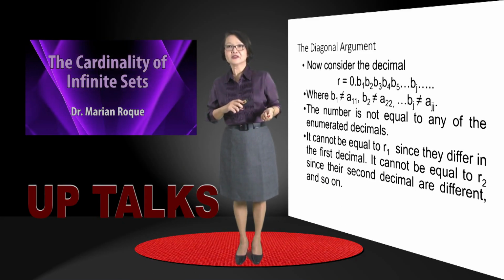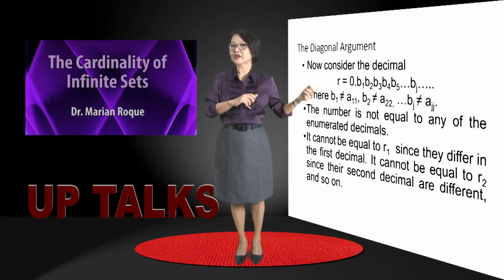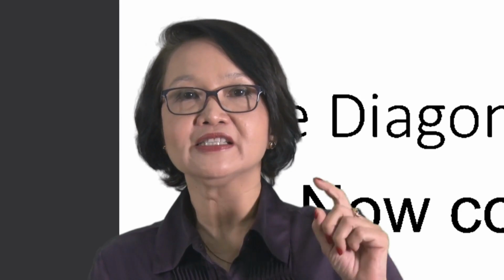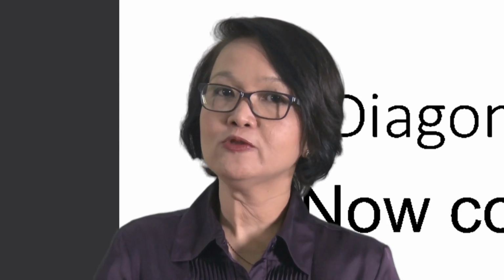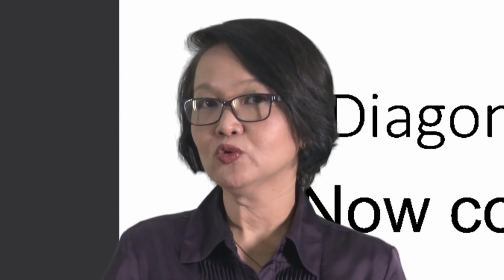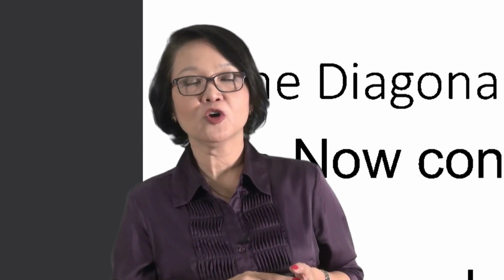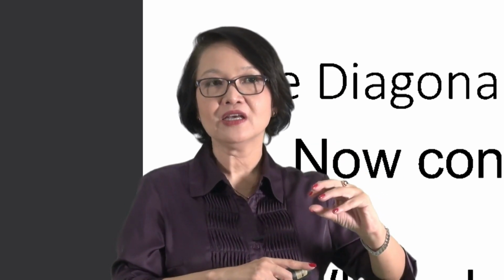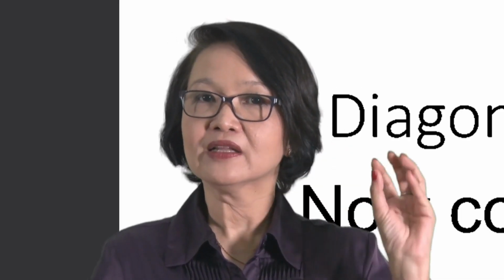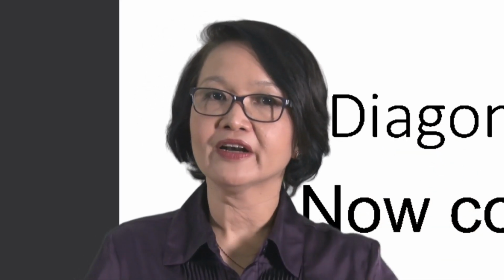So let R be the number, let's say 0.b1 b2 b3, and so on, that can go forever, where b1 is not the same as the first digit of R1, b2 is not the same as a22, which is the second digit in R2, and bj in general will not be the same as the jth digit of Rj. And take note, because this number is not equal to R1, R2, R3, because they differ by at least one numeral, it cannot be equal to any of the given numbers, R1, Rn, and so on.